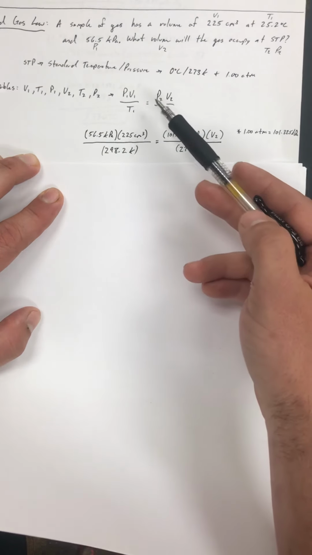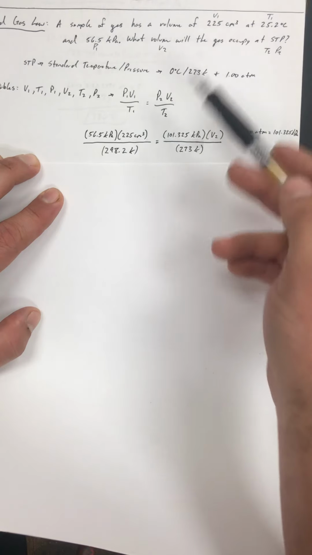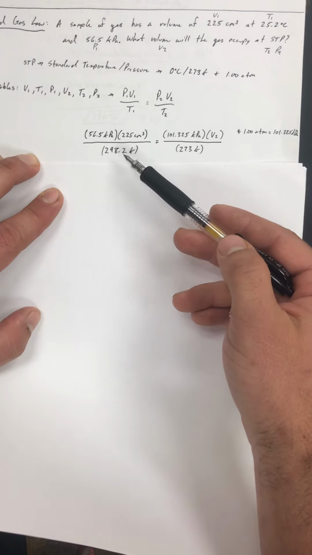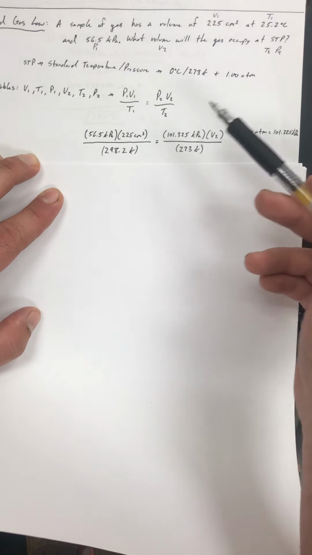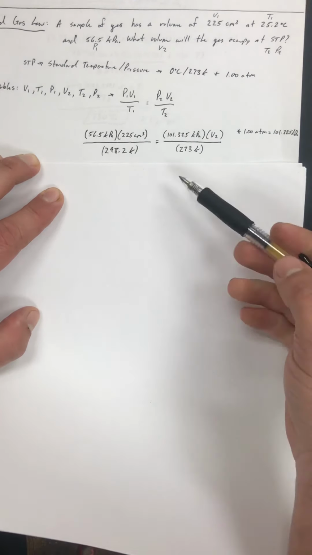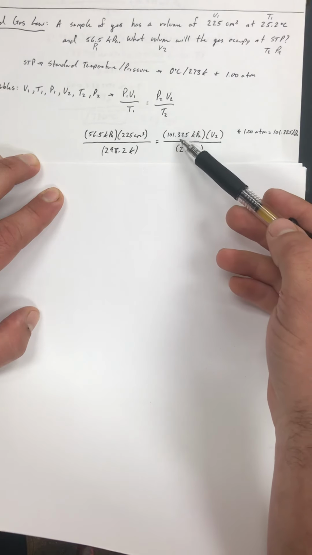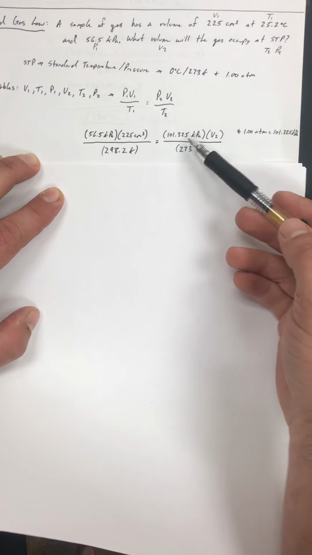First volume is our 225 cubic centimeters, and the first temperature is going to be 298.2 Kelvin, since we convert from Celsius to Kelvin. And then our second pressure will be 101.325 kPa.